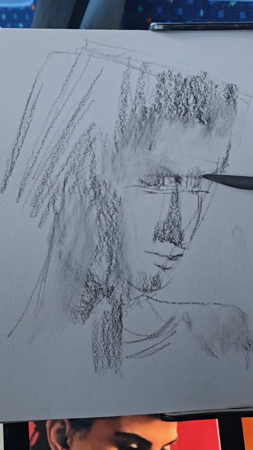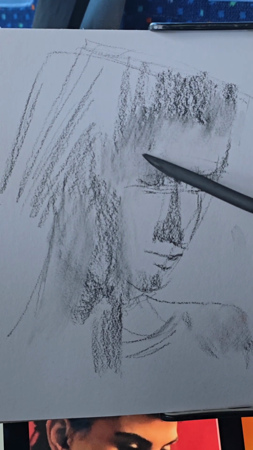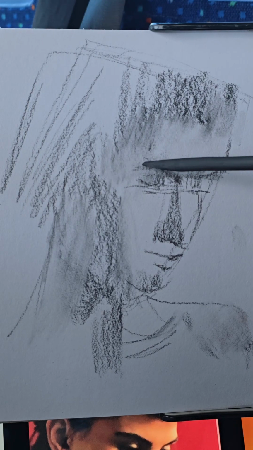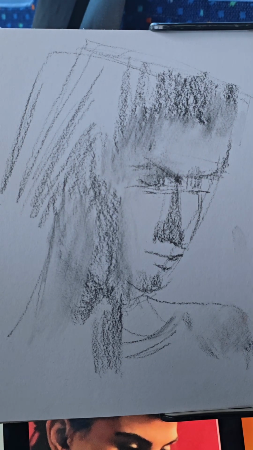So on a horizontal line, that eyebrow goes right in the middle of this one here. Then you have that moving upwards. Give it a darker tonal value here, and then upper eyelid, eye itself.